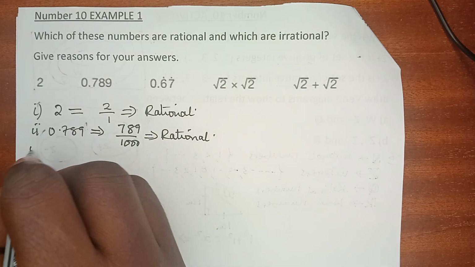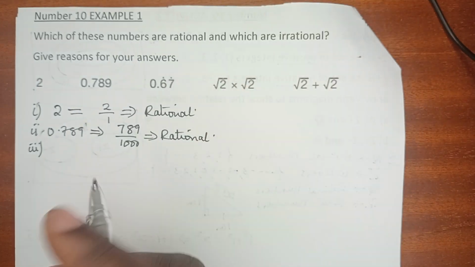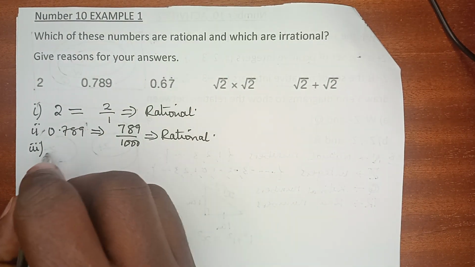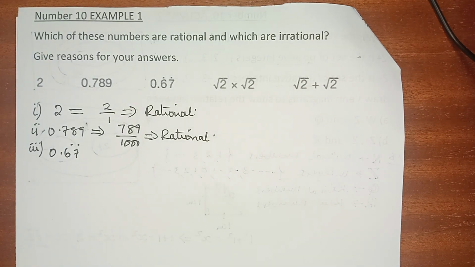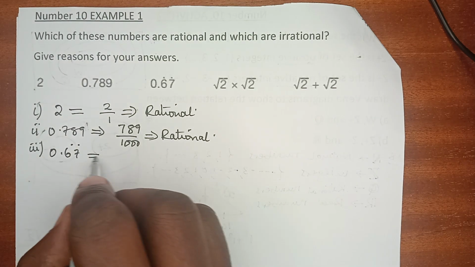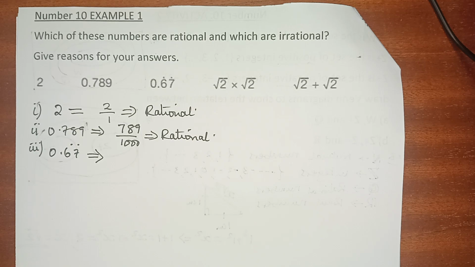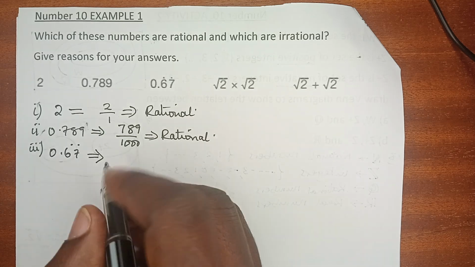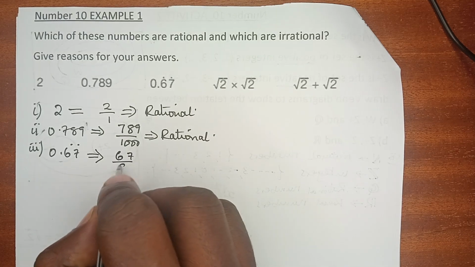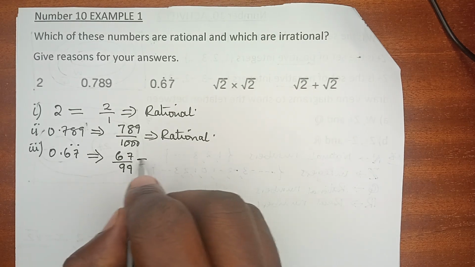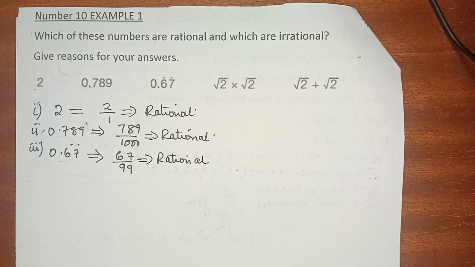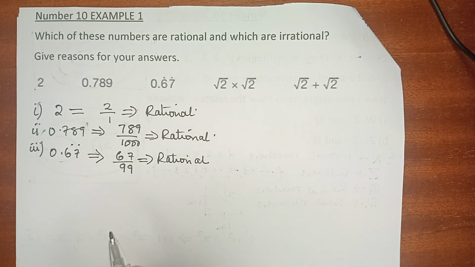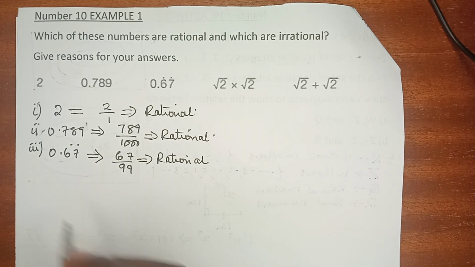What about part 3? 0.67 recurring. These are recurring decimals, and all recurring decimals can actually be written as fractions. If you evaluate this as a fraction, it will give you 67 out of 99, and this is now a rational number. Remember, all recurring decimals can be expressed as fractions, and that means all recurring decimals are rational numbers.